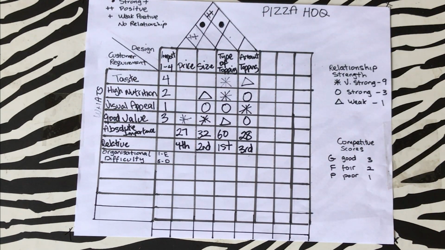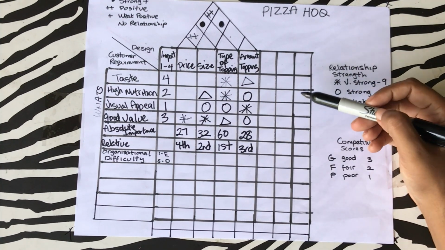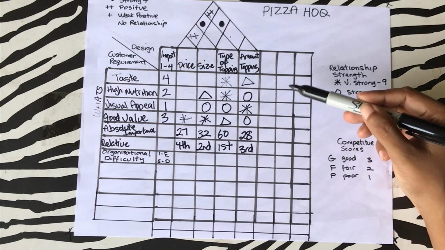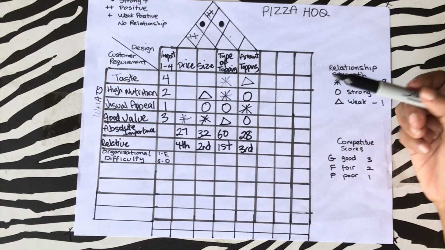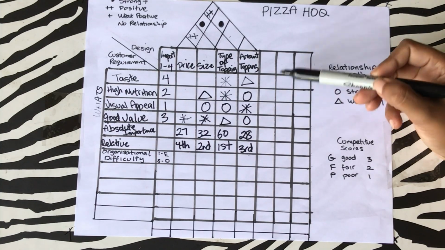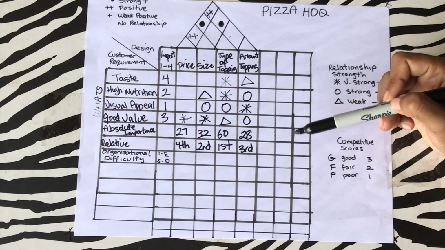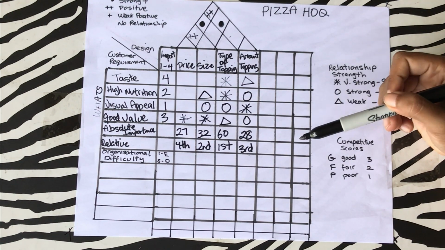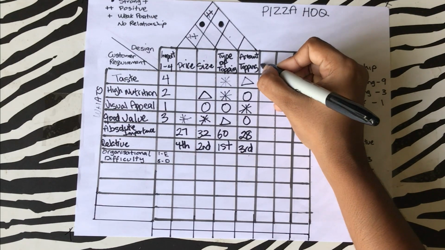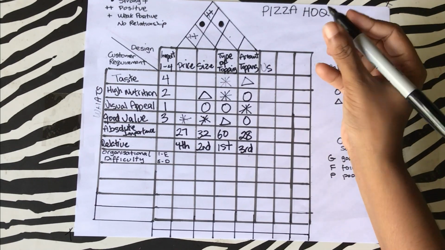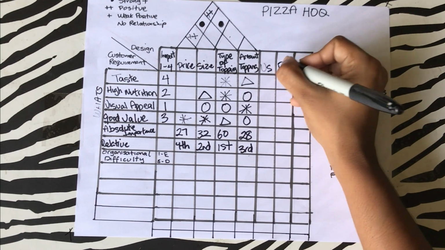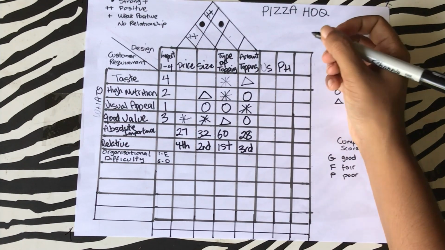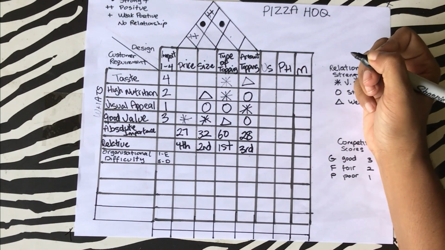Okay, so let's now look at another step. The next step is for us to look at the customers' ratings of our competitors. All right? So this is where we would look at the customers' ratings of the competitors, as well as how they compare the competitors to us. So I'm simply going to put us. This is our business. One of our competitors could be Pizza Hut, so I'll put PH. And maybe another competitor can be Mario's, so I'll put M for Mario's.